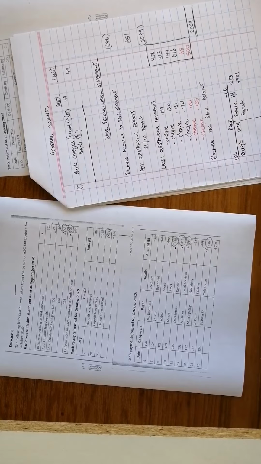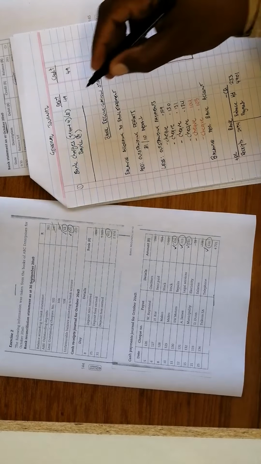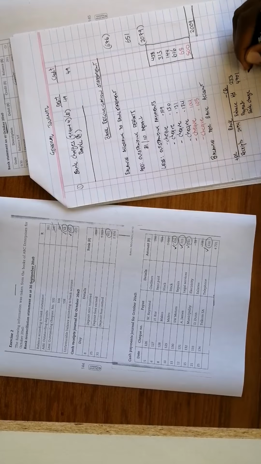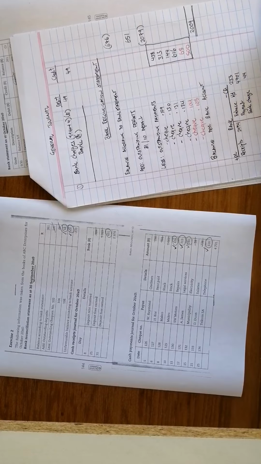Right, and then of course I made one adjustment here to my bank account, which is my bank charges. So I'm going to put that on that side, bank charges of 49 rand, and that's how it should look like.